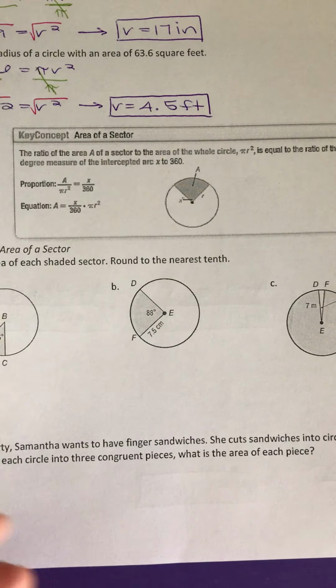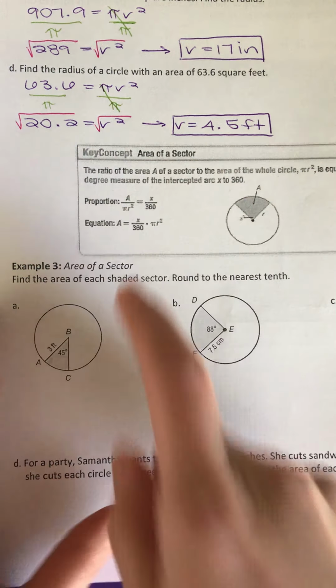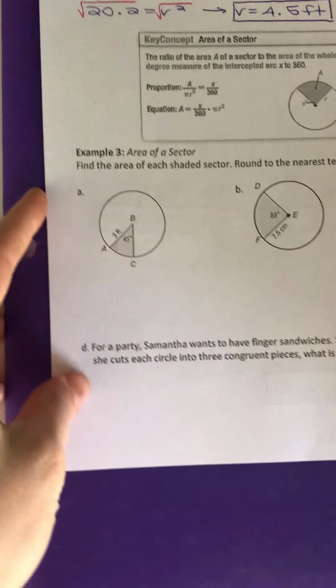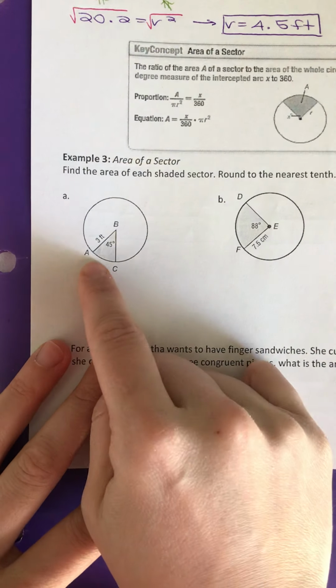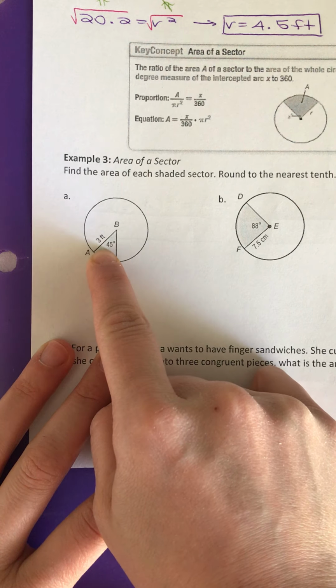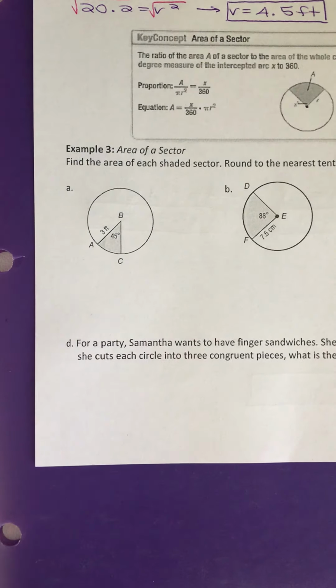All right, so let's get to the notes. If you notice, the formula is listed in the notes as well in case you want to refer to it. So the first one, because remember we're finding the shaded sector, our degree measure is going to be 45. Our radius is 3.